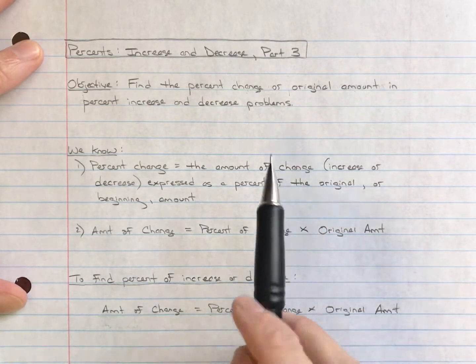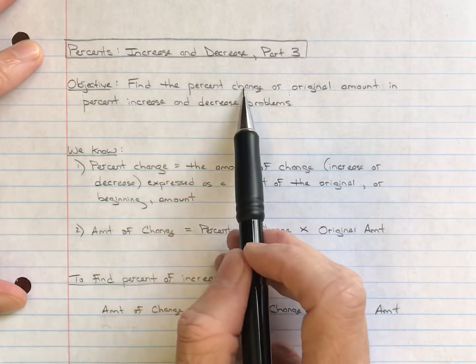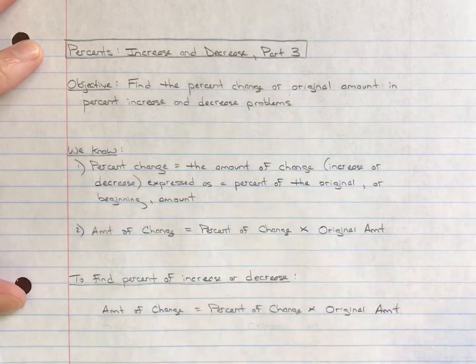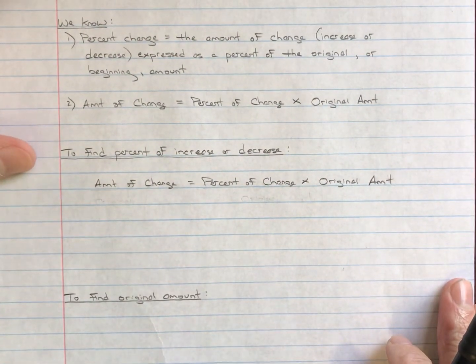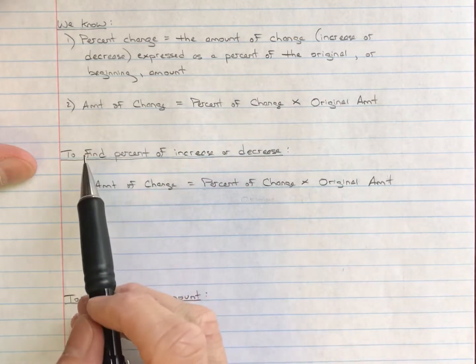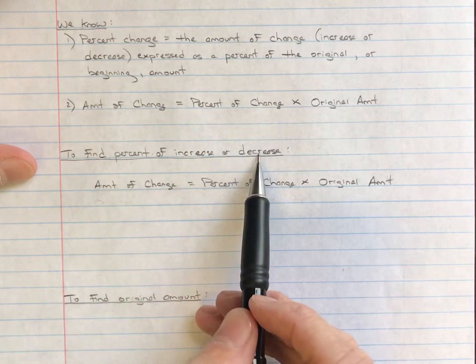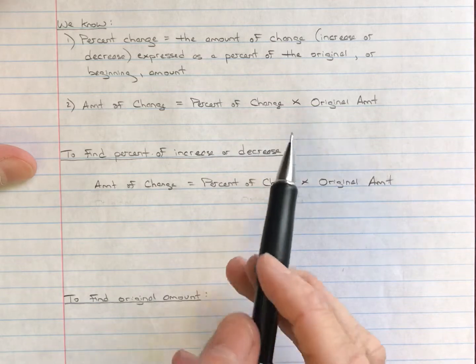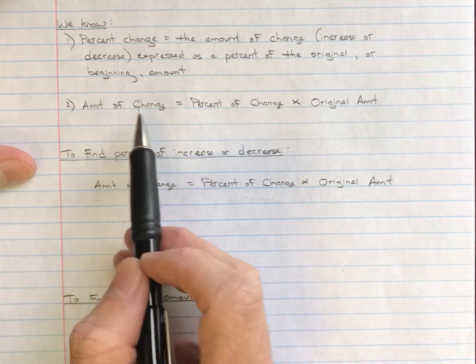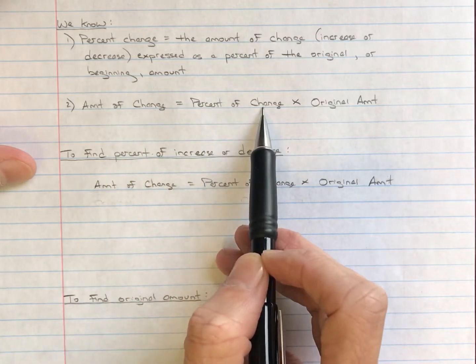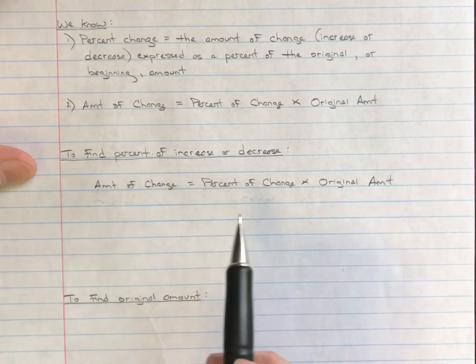Okay, of the two objectives, I would suggest that finding the percent change is the easier of the two. So let's take a look at how we're going to do that. We're going to take this equation, so we're going to find the percent of increase or decrease, the percent of change. We're going to start off with this equation right here. We know the amount of change equals the percent of change times the original amount.